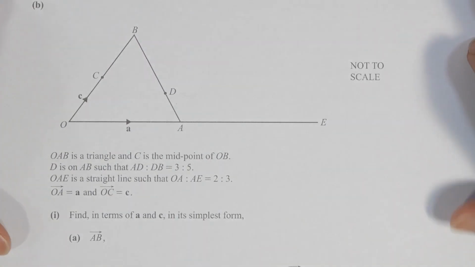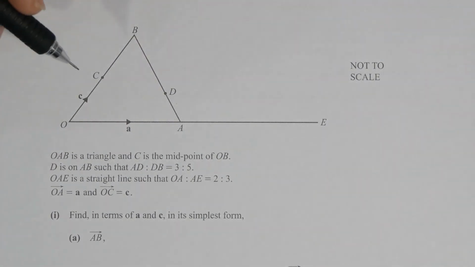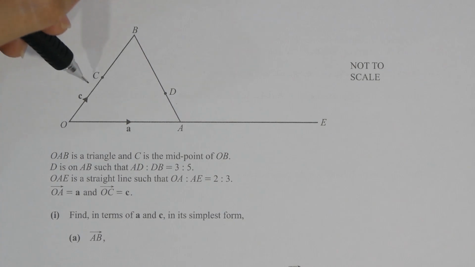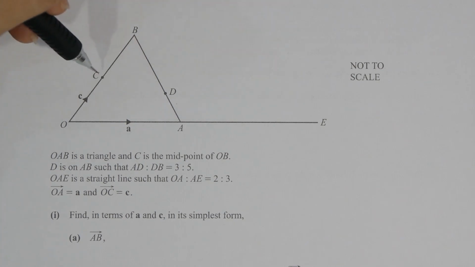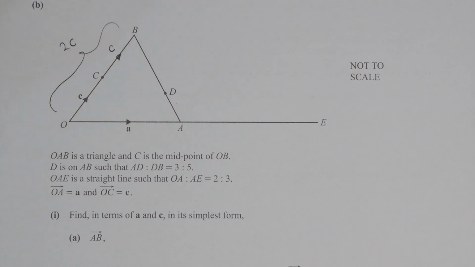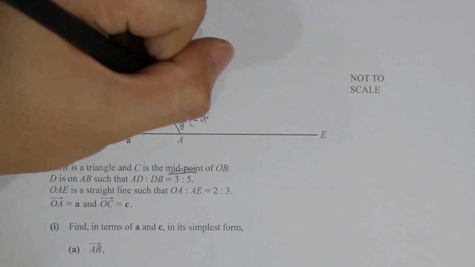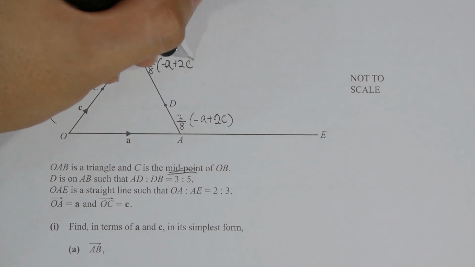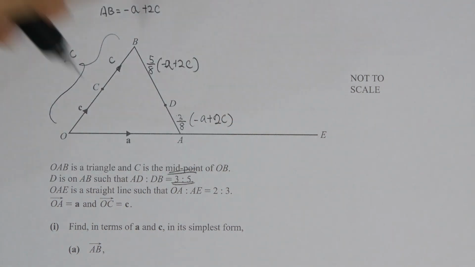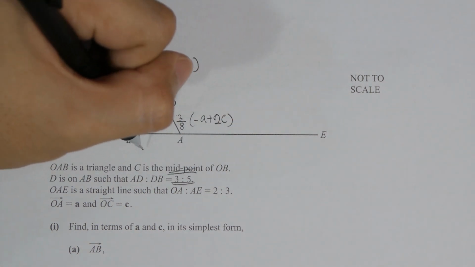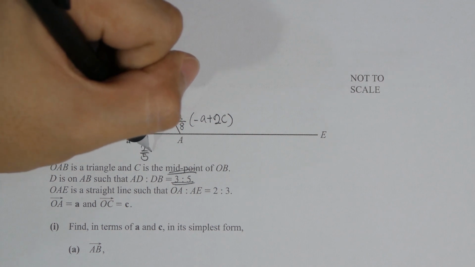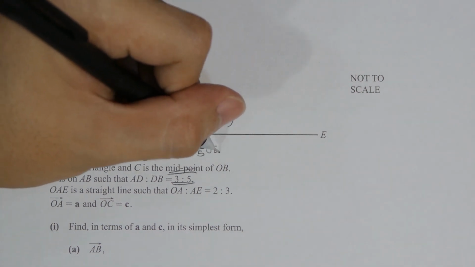But for part B, the first thing to take note of is OB's value is actually 2C, because C is the midpoint of OB. For part D, D is on AB such that AD to DB is 3 to 5, hence the total ratio here will be 8. So BD will actually be 5 over 8 of AB, and DA is actually 3 over 8 of AB.